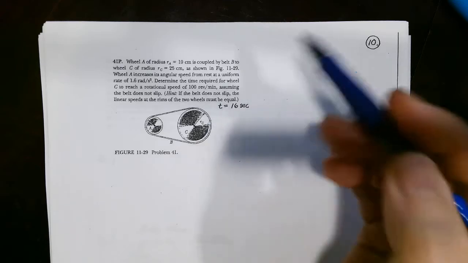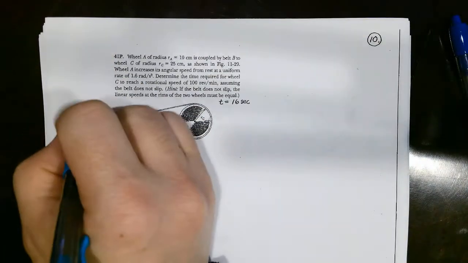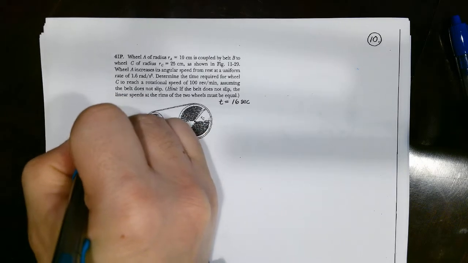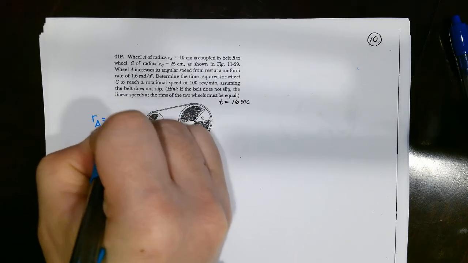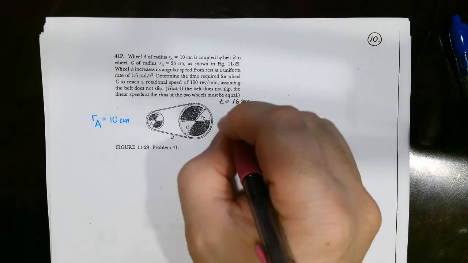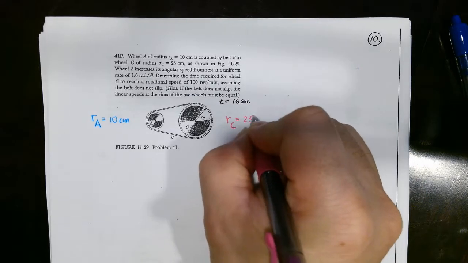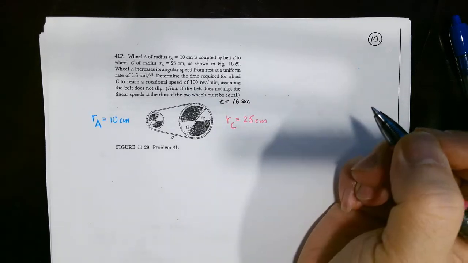Right? So RA is equal to 10 centimeters. Right? RC is equal to 25 centimeters. Okay?